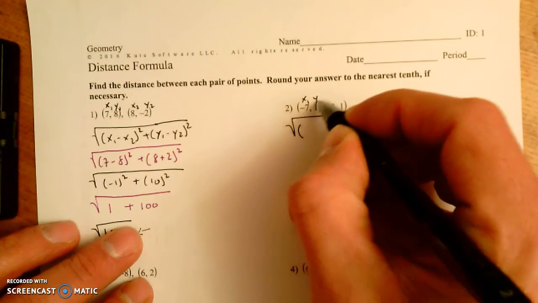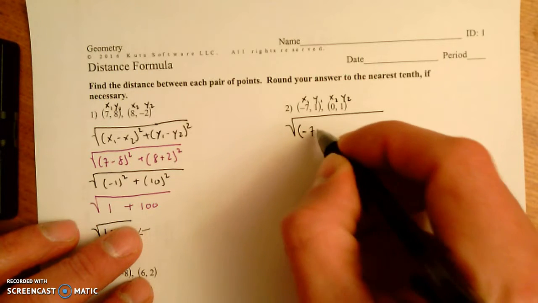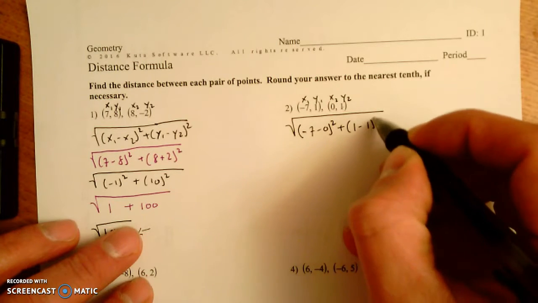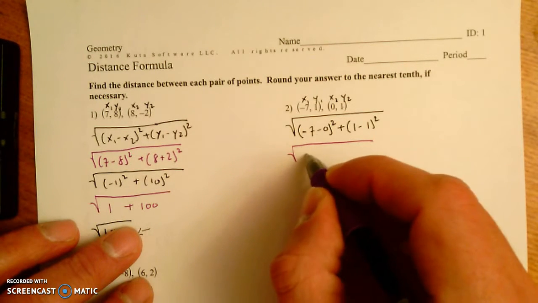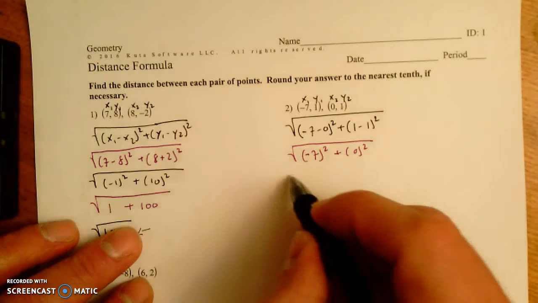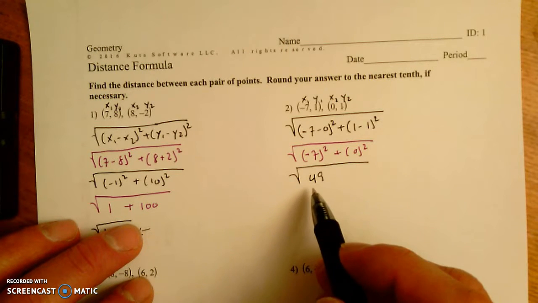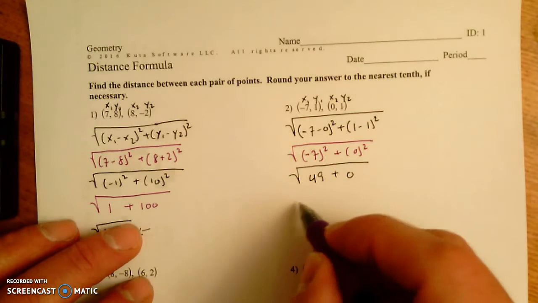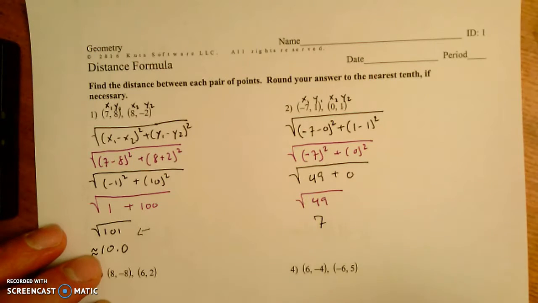Here's our x sub 1, y sub 1, x sub 2, y sub 2. We have negative 7 minus 0 squared plus 1 minus 1 squared. So negative 7 minus 0 is just negative 7 squared, plus 1 minus 1 is 0 squared. Negative 7 squared is 49. Remember, whenever you square a number, it doesn't matter, positive or negative, the result is always positive. Plus 0 squared, that's just 0. 49 plus 0 is 49, and the square root of 49 is 7, exactly 7.